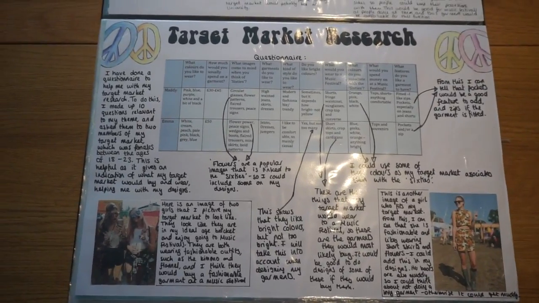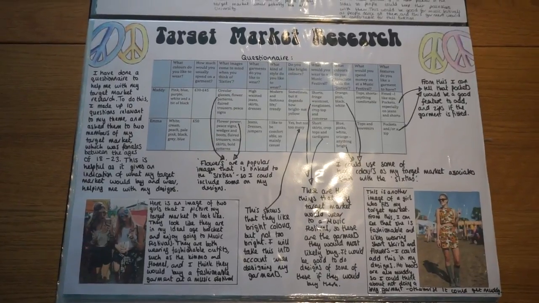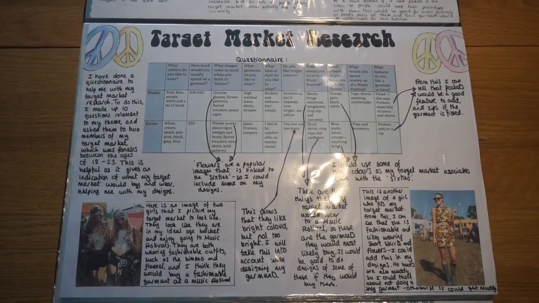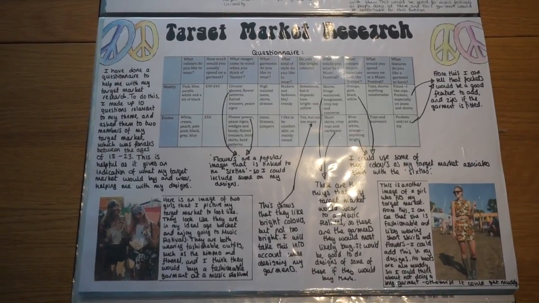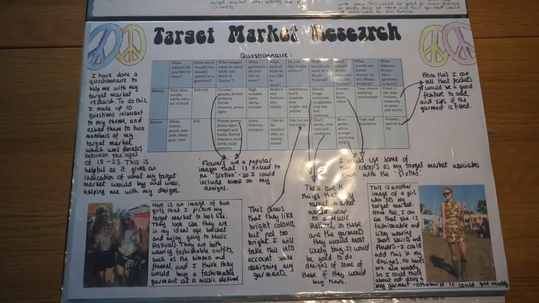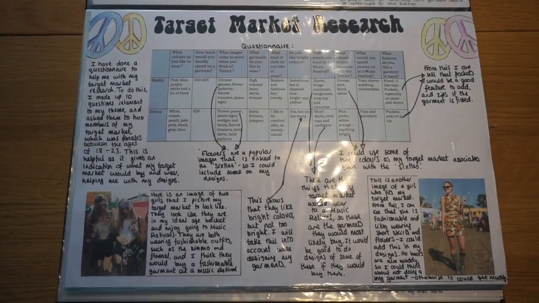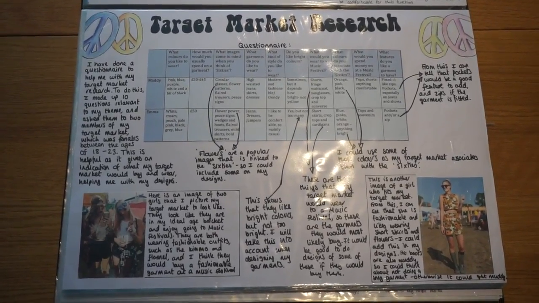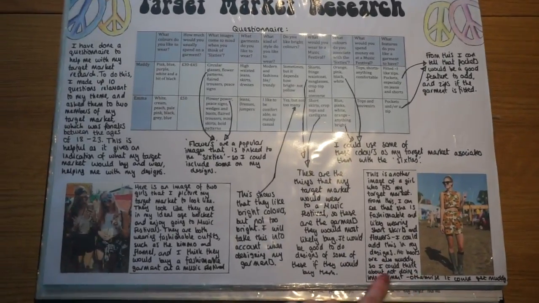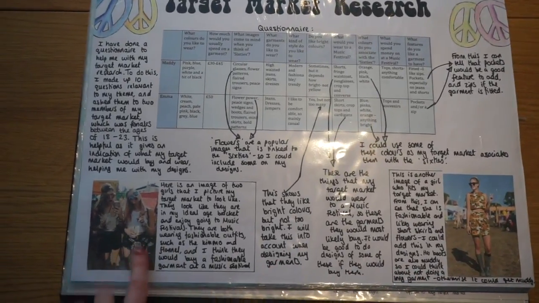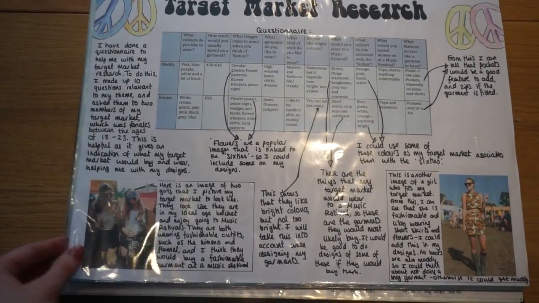So the whole way through the folder, what's really important is to keep your brief in mind, constantly linking it back. For me, it was constantly linking it back to music festivals and swinging 60s and 18 to 23 year olds, making sure that I was fitting the brief of all of those things. And then down here, I've got 2 images of girls at music festivals and the sort of things they wear, just to get some more inspiration.